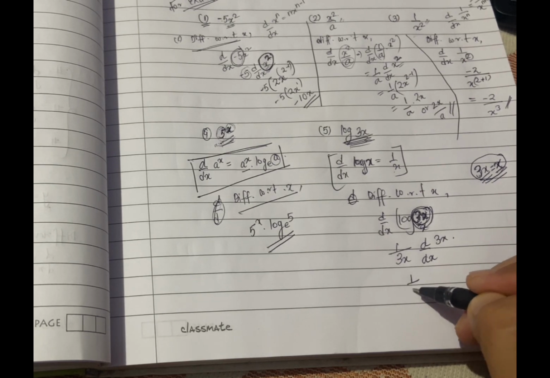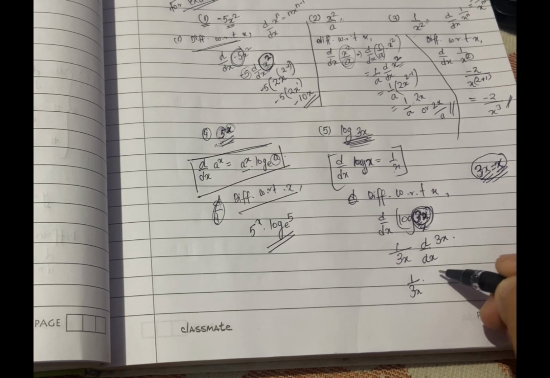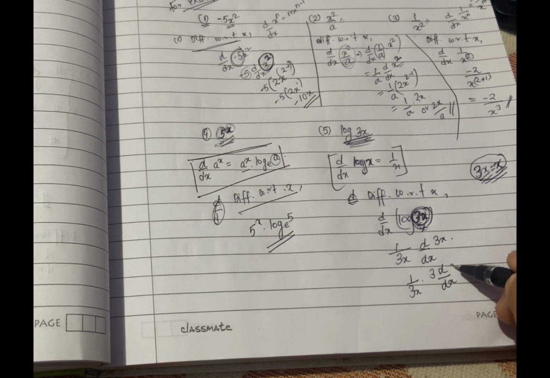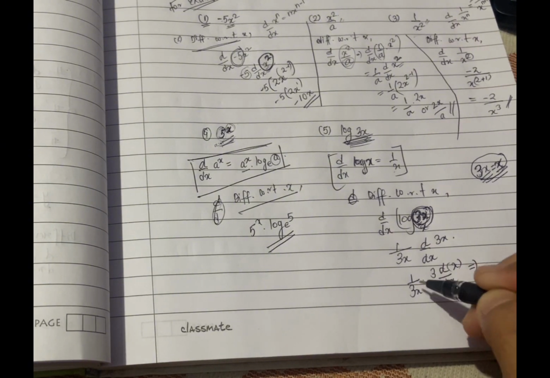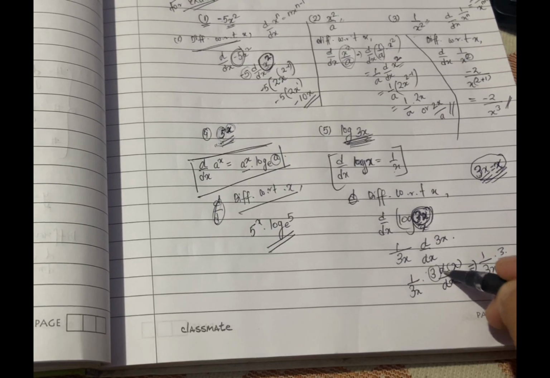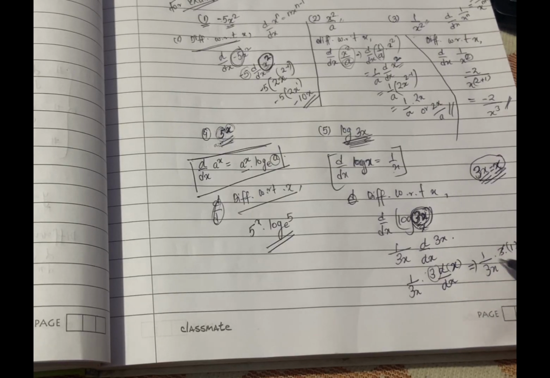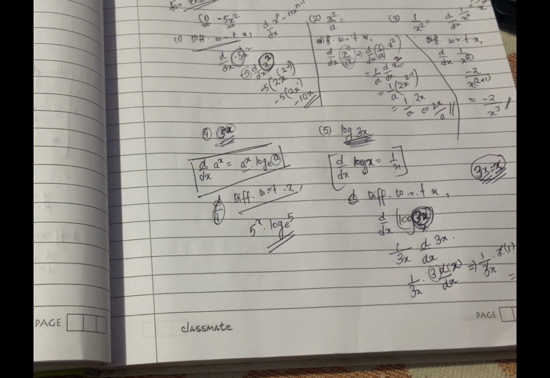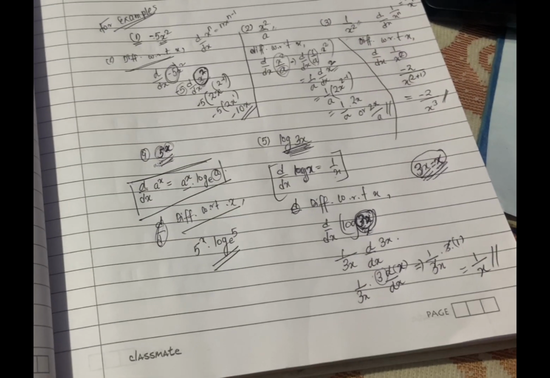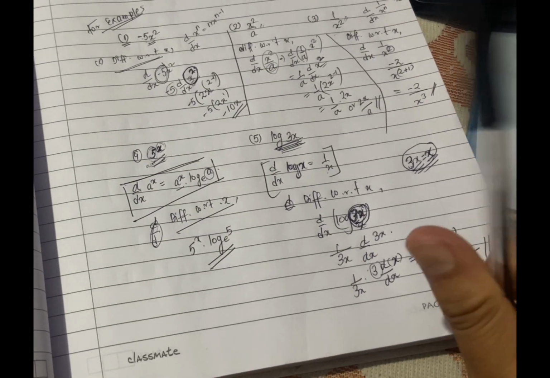So 1 by 3x into 3, which we can take outside as it is a constant, d by dx of x. Now we can write 1 by 3x into 3 into d by dx of x, which is always 1. So this 3 and 3 get cancelled, and the answer is 1 by x. This is our answer.